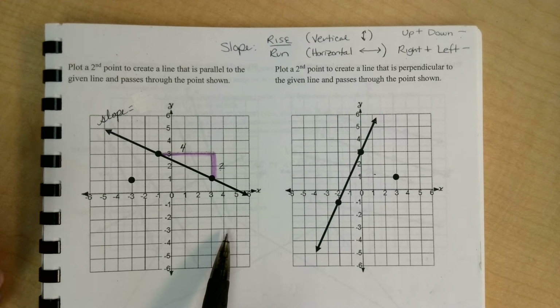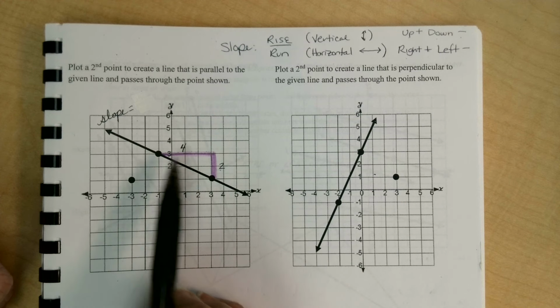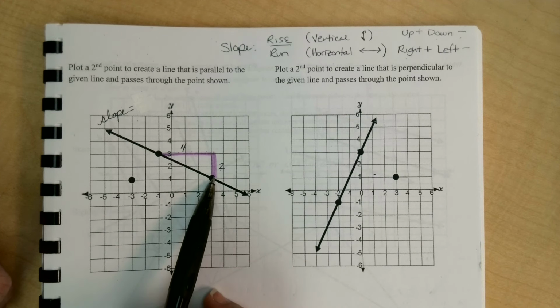Now, there is more than one answer because we know that a line is made up of an infinite number of points. So you're trying to identify at least one point that's correct. So when you are moving from coordinates, points on a line that's already given to you, you have the choice.